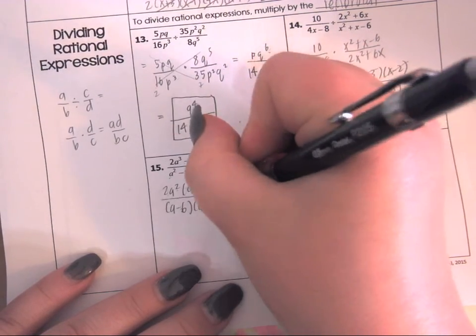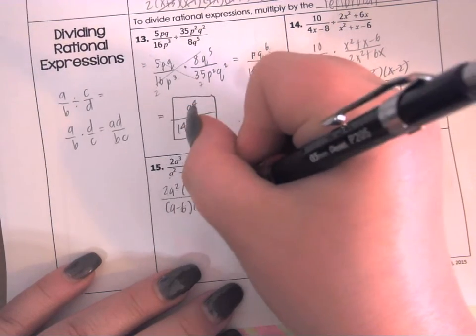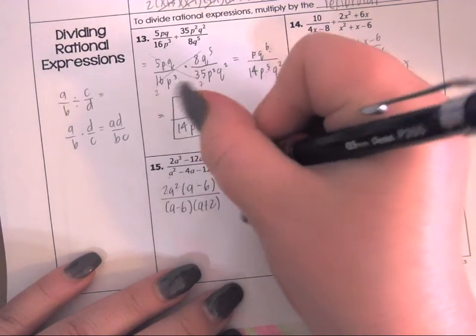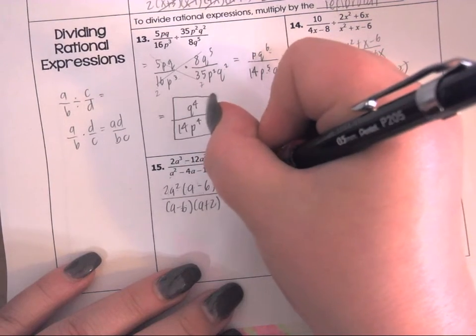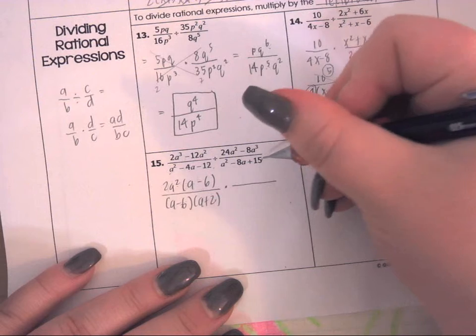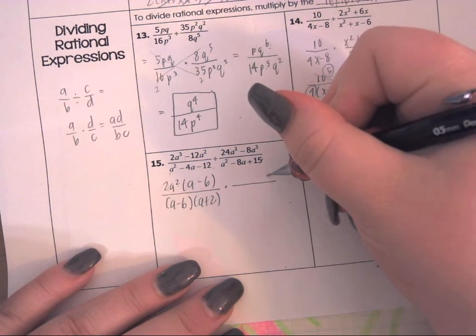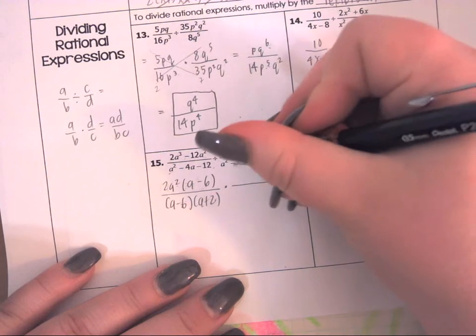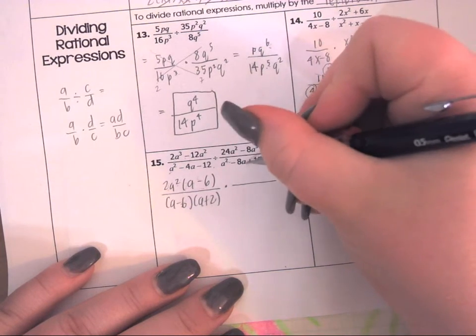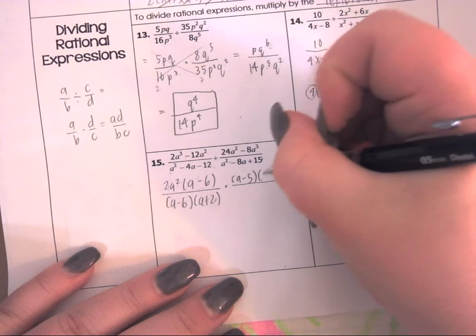Negative 6 plus 2 is negative 4, and negative 6 times 2 is negative 12. And then, remember, this is going to go on top, so I'm going to factor and move it to the top at the same time, okay? So this bottom one, right, factors to minus 5 minus 3. So a minus 5, a minus 3.